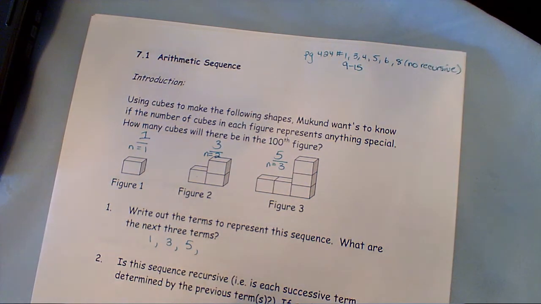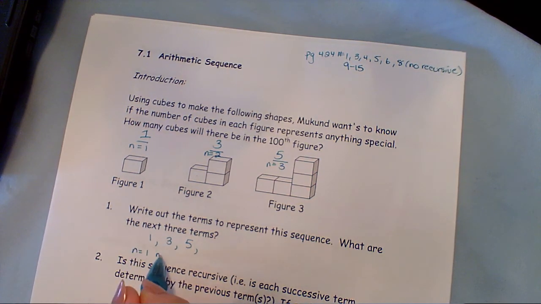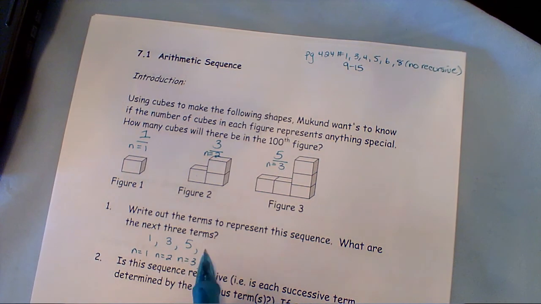But if we can figure out the pattern here, we can figure out what's happening in the 100th position. So n equals 1, n equals 2, so position 1, position 2, position 3, dot, dot, dot. We are trying to get to position 100. We want to figure out what's in the 100th spot.